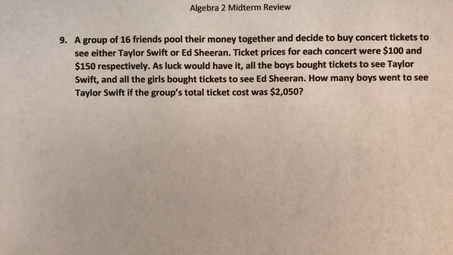Okay, a group of 16 friends pull their money together and decide to buy concert tickets to see either Taylor Swift or Ed Sheeran. Ticket prices for each concert were $100 and $150 respectively. As luck would have it, all the boys bought tickets to see Taylor Swift. All the girls bought tickets to see Ed Sheeran. How many boys went to see Taylor Swift? If the group's total ticket cost was $2,050.